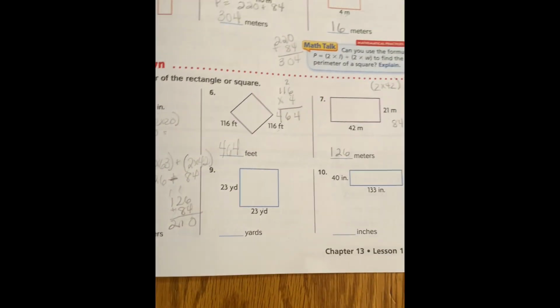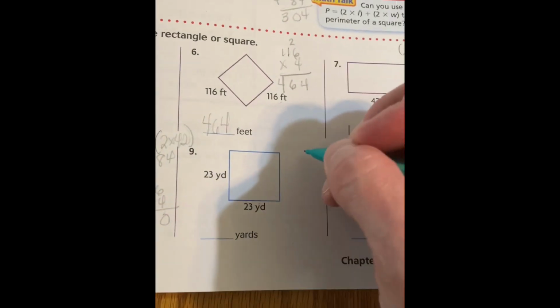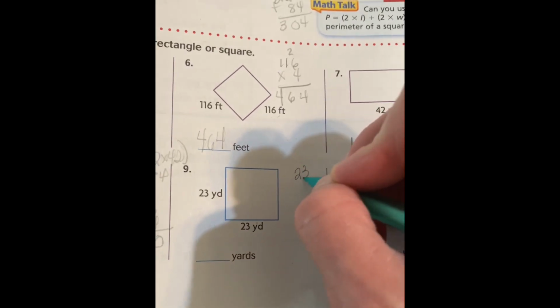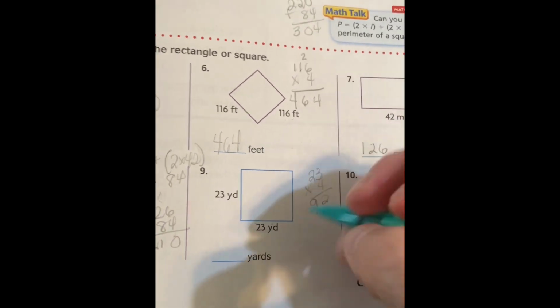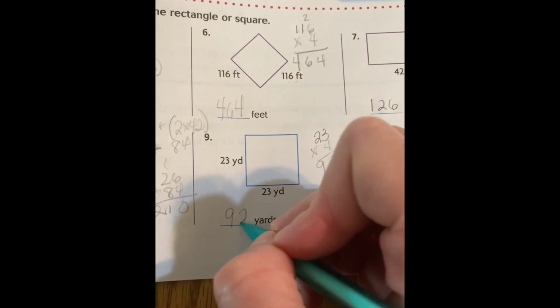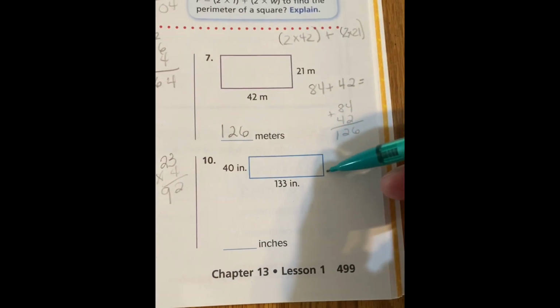Number 9 is a square, so we can do 4 times S, 23 times 4, which is 92 yards. Number 10, 2 times length plus 2 times width.